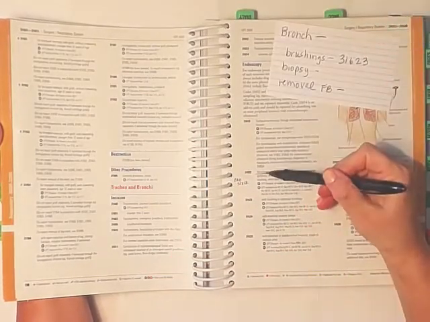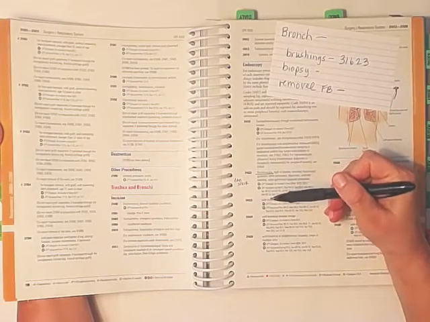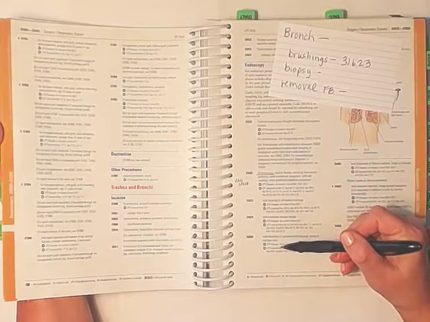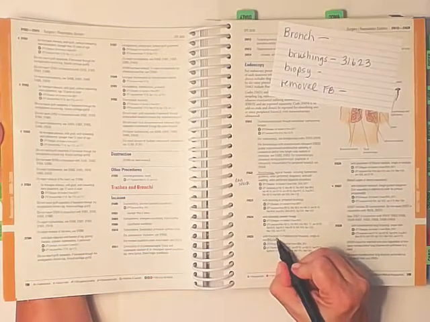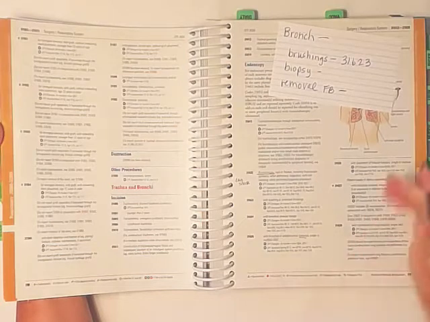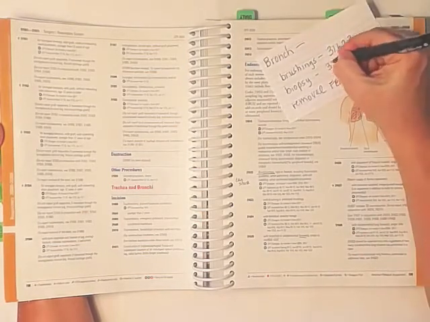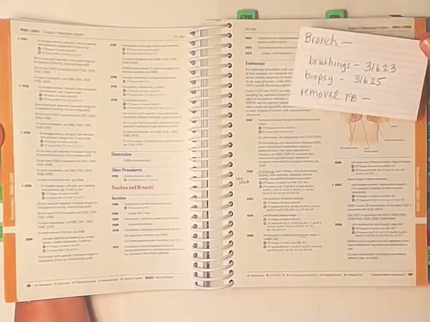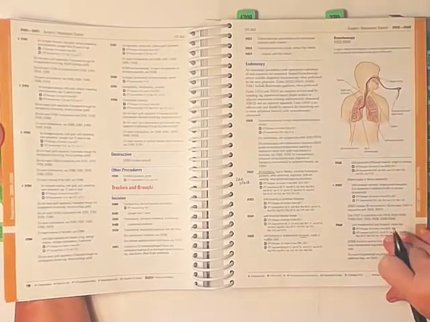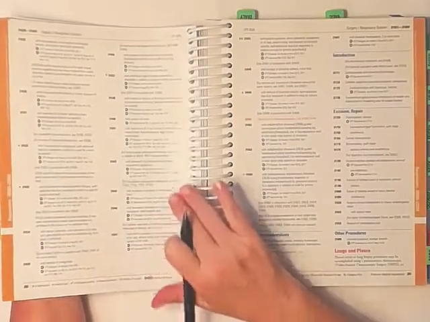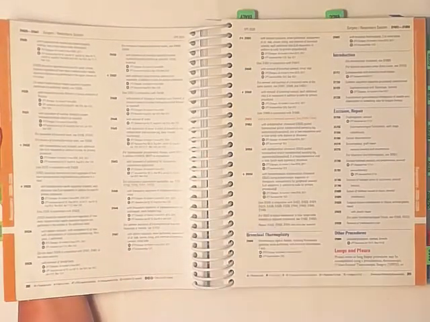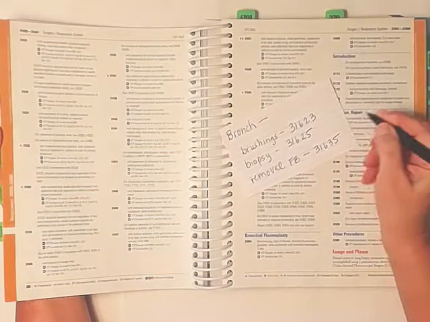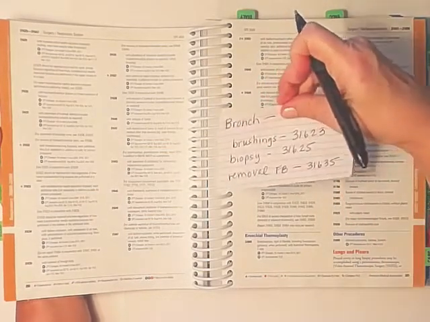Now my biopsy. It says they took a biopsy as well. So I'm at my bronchoscopy. Now I need to find biopsy. So I just look down here. This is in the bronchi. So here's bronchial biopsy. So this is the next code, 31625. Now we need removal of that foreign body. And we remember this one from the previous example. 31635.